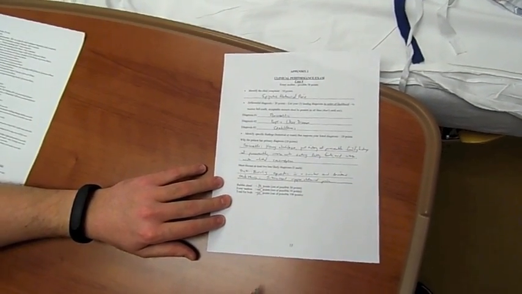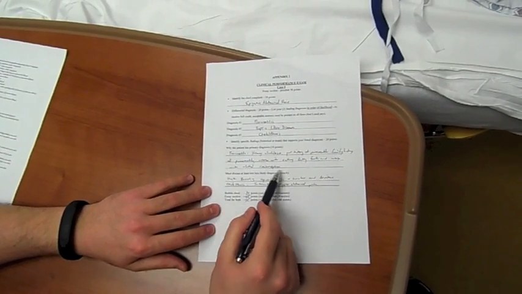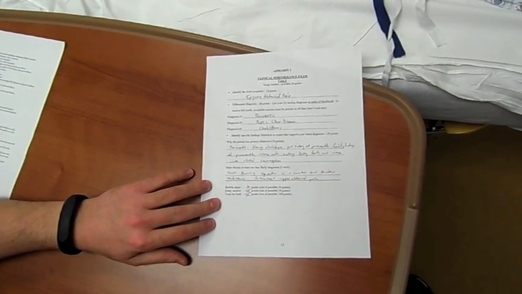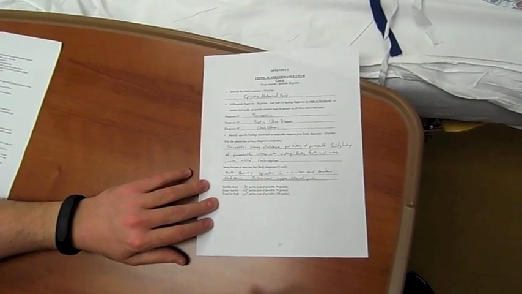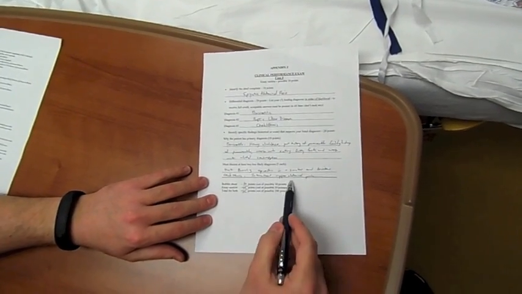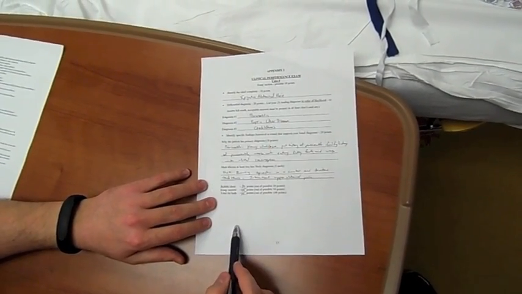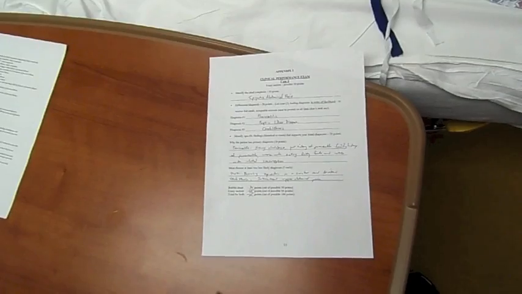So you kind of get an idea of how the exam is going to be conducted, and how the exam is going to be graded: by a bubble sheet filled out by the standardized patient worth 50 points, as well as an essay portion filled out by yourself for 50 points.